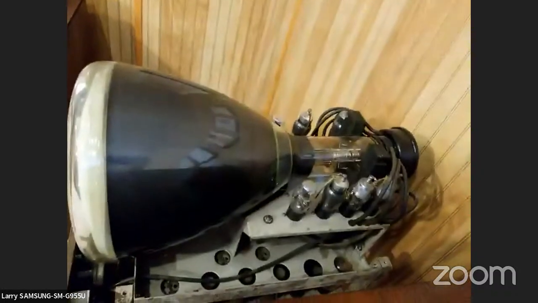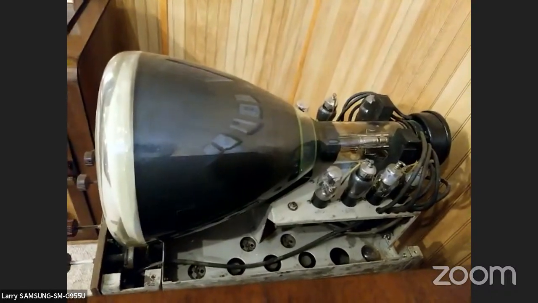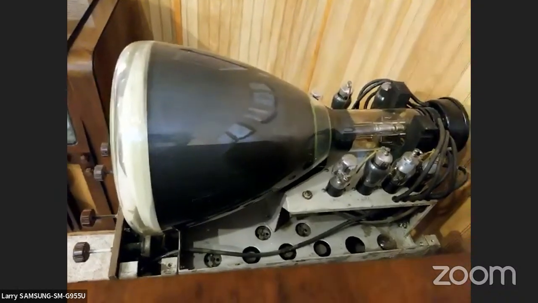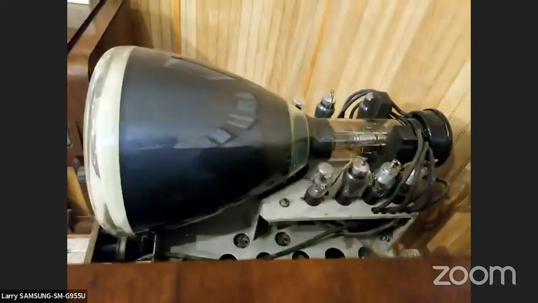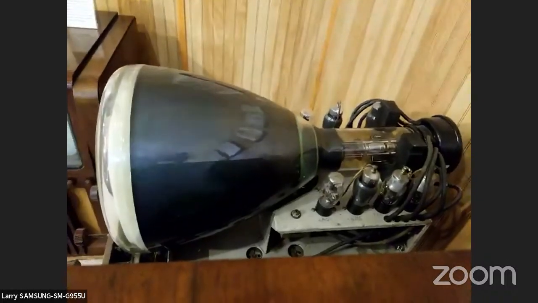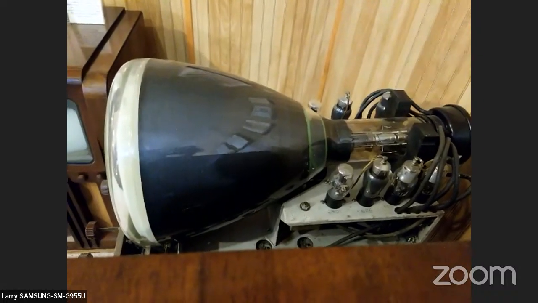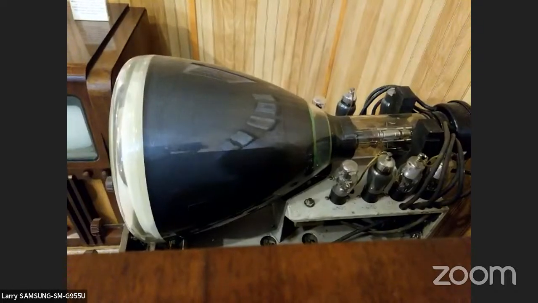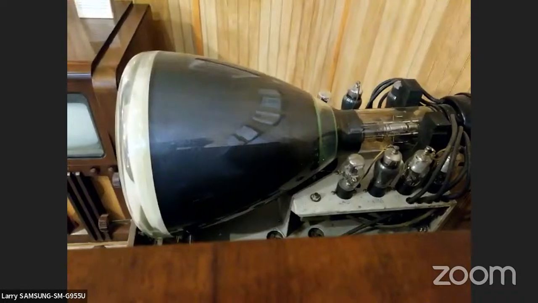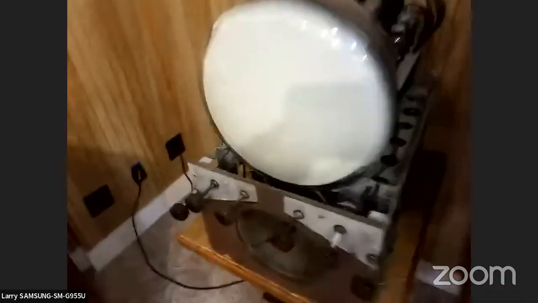So that's it. Any questions or comments? Yes, I have one. Is that the oldest working electronic television in the US? What's the story on that? I think it is the oldest working one. I don't know of any other sets of this era in the US other than ours.